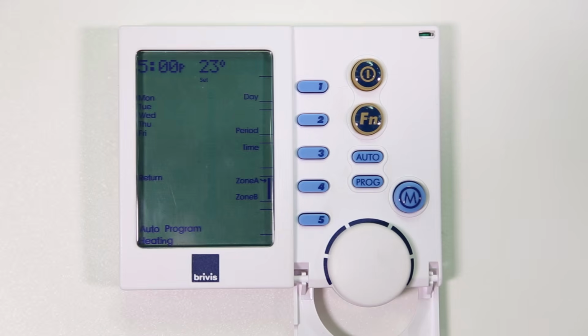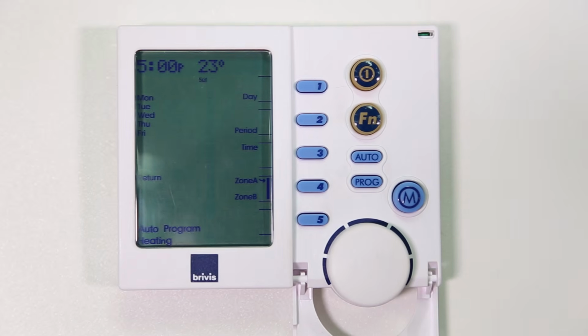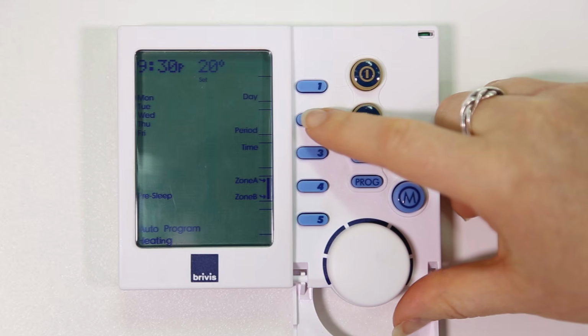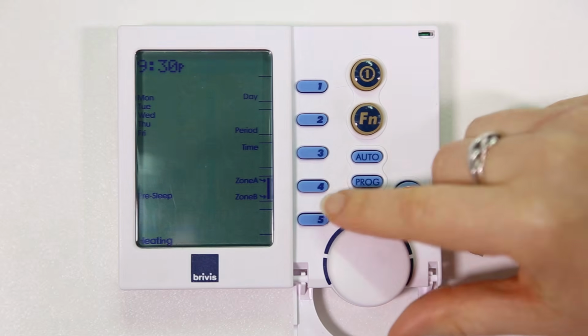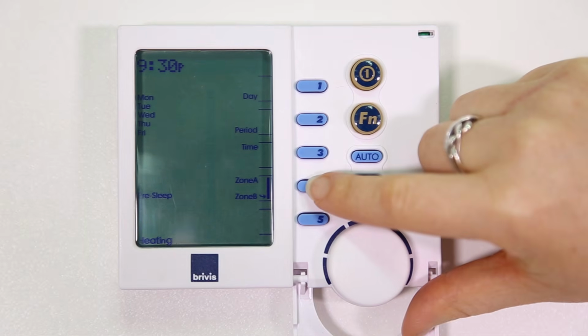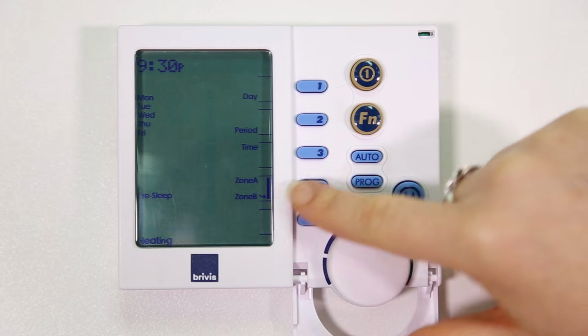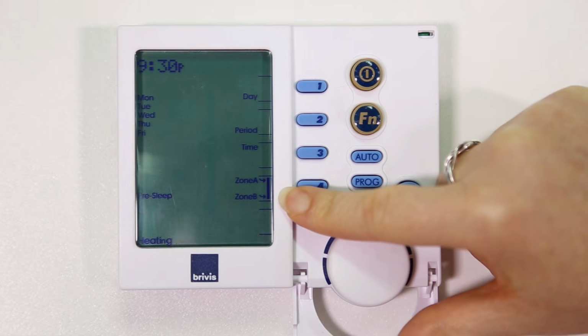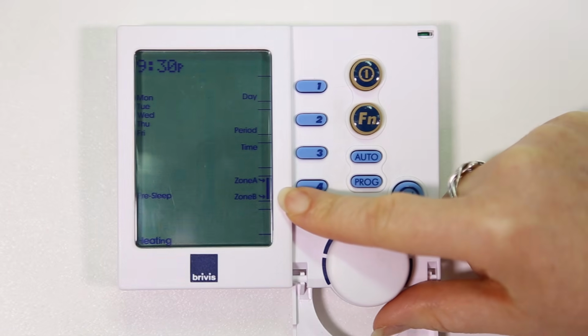Now let's say that you go to bed at about 10:15. So what we'll want to do is heat the bedrooms from maybe 9:30 p.m. So what we'll do is we'll change the period to pre-sleep. We then change the zones to just zone B, or you can have both zones A and B on if you want to stay warm in the living area where you are.